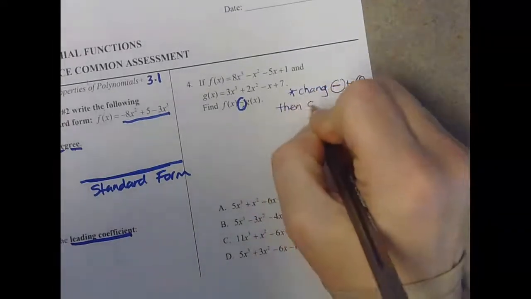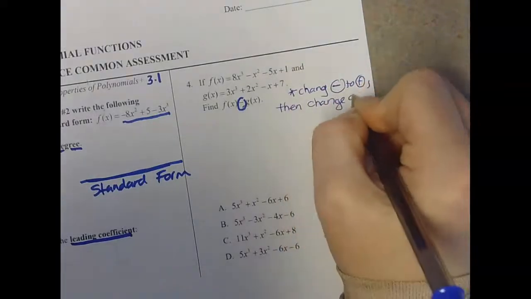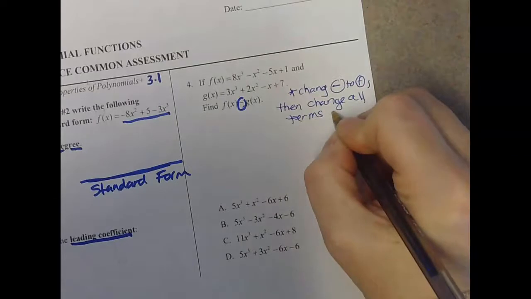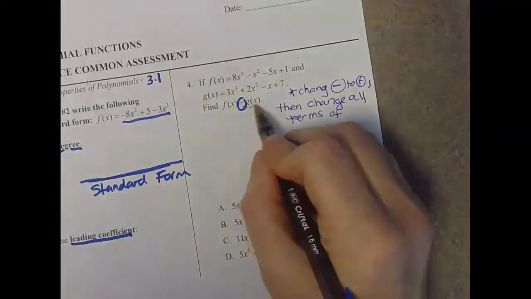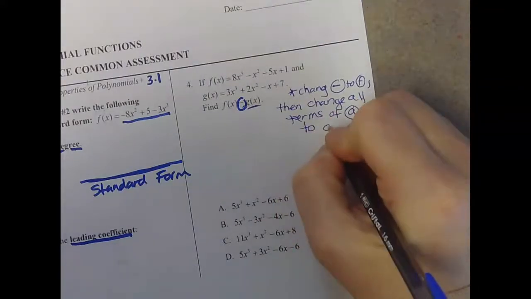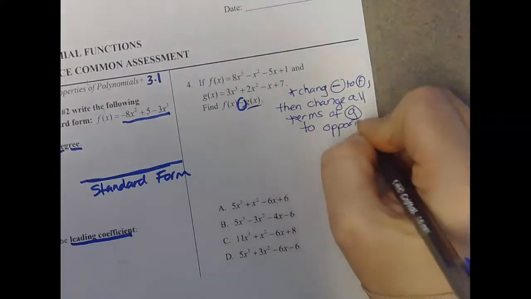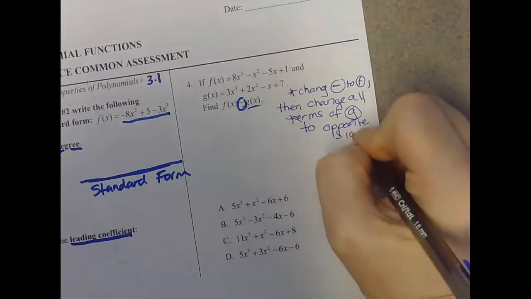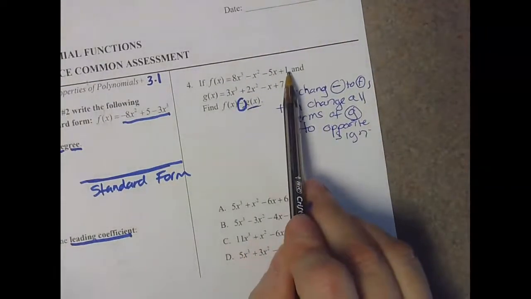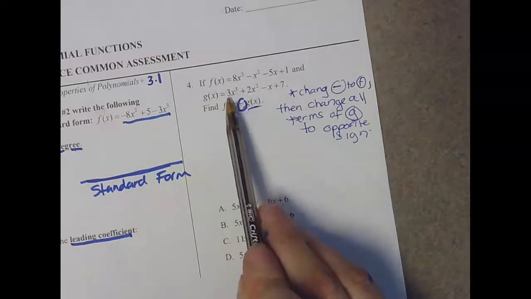Then change all terms after it, and this one actually after it is the g of x, all terms of the g to opposite sign.